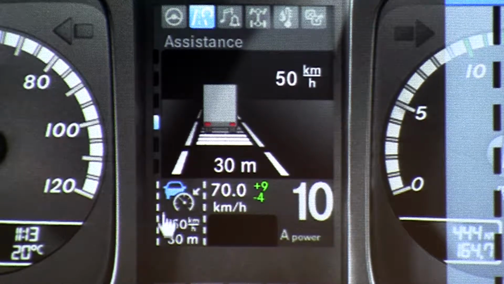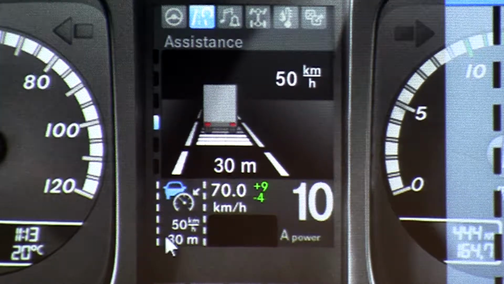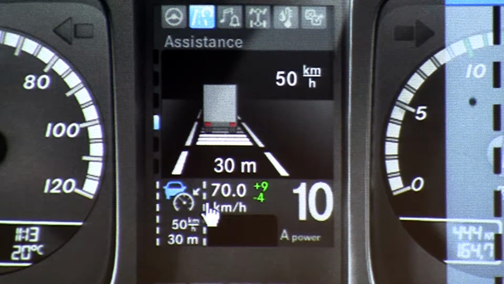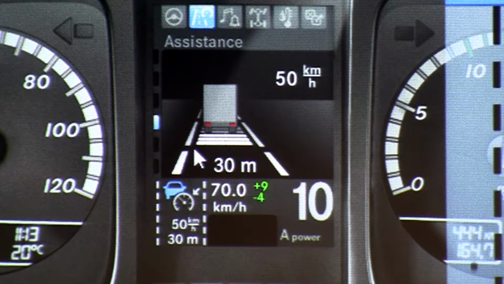Now you can see as well, beside all these displays, we've got these two lines either side. So this is our lane assist function. What it's telling us is it's measuring a broken line either side of the truck there, so your standard lane markings. If this was a solid line, it'd show up as a solid line as well.